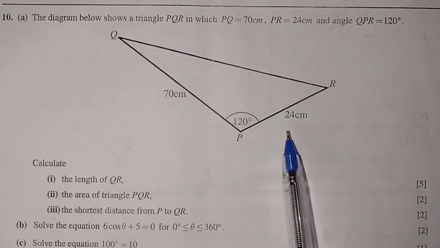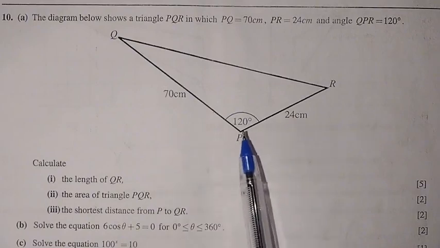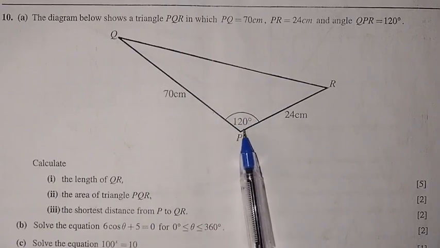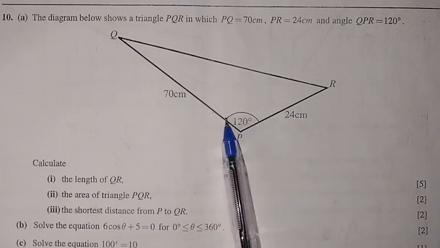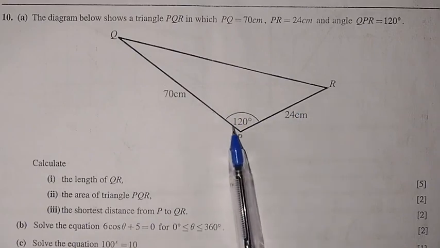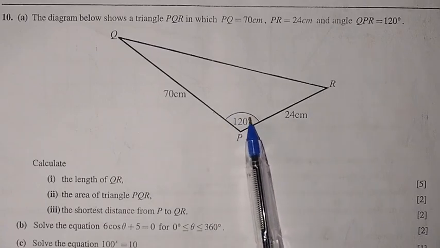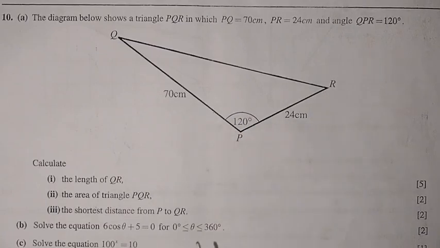Another way you can identify that this is the cosine rule that you are going to apply: look at this angle which is here. As long as it's formed at this vertex, where these two lines are meeting, and there's an angle and there's a side here and a side, you know that you are going to apply the cosine rule.